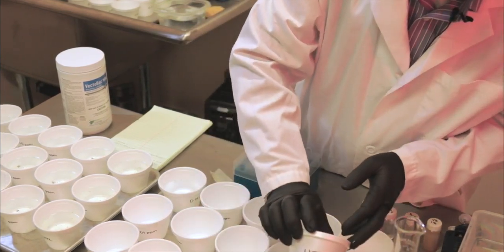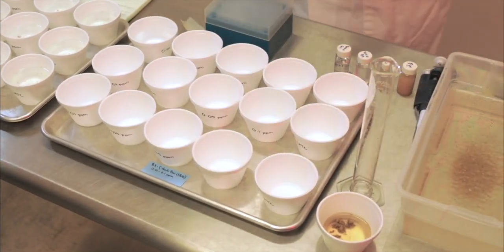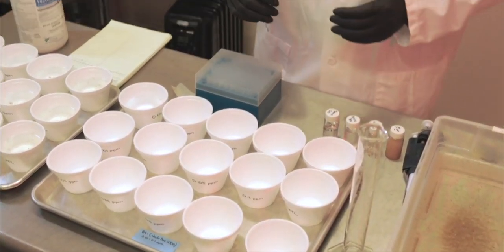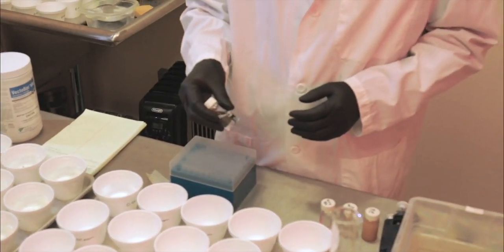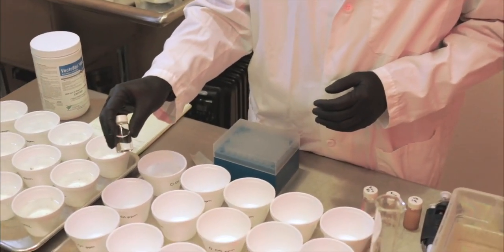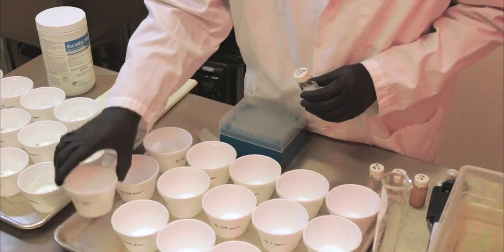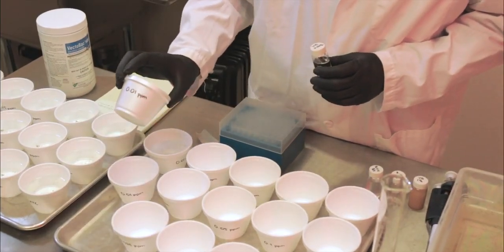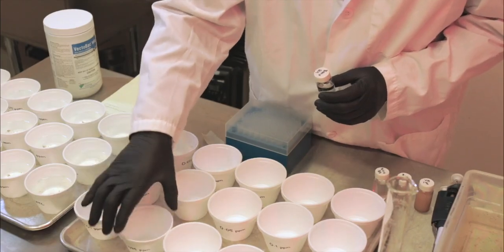Of course, in the control, you're not going to put the pesticide. So the calculation would be which vial to use and how much to add to that cup, which holds 100 ml water, to give you a final concentration of 0.01 parts per million. So it's simple math, but it can be confusing.